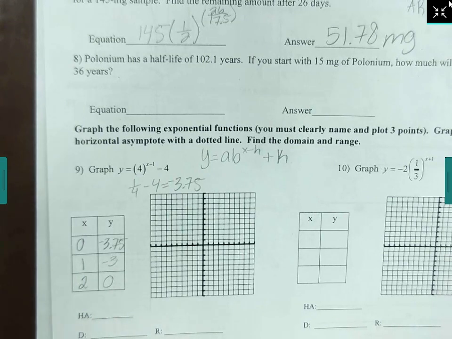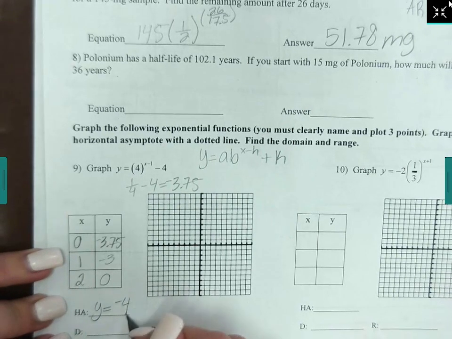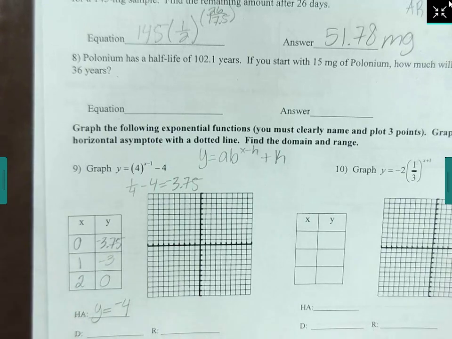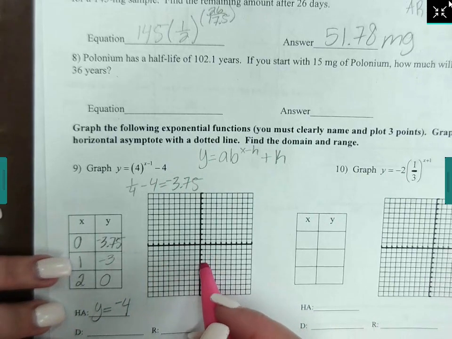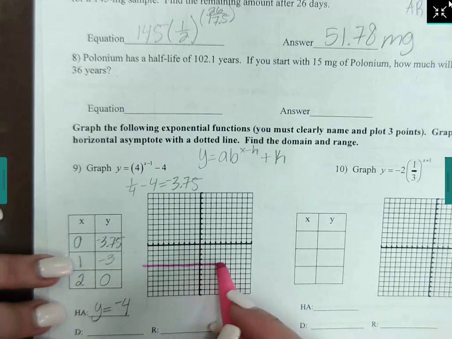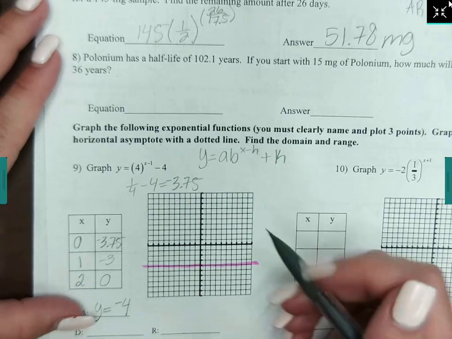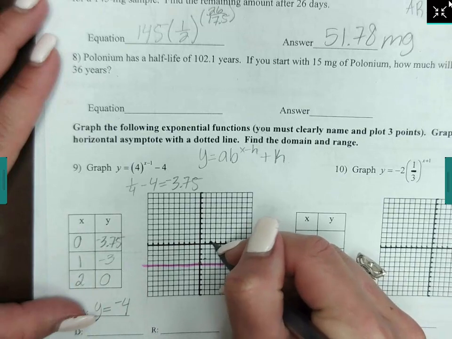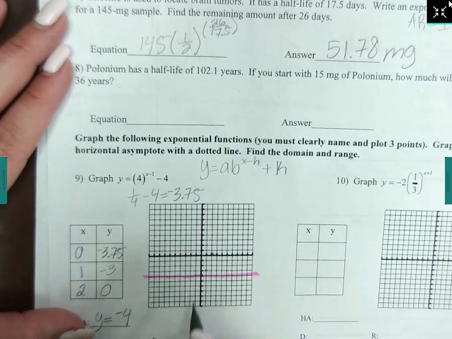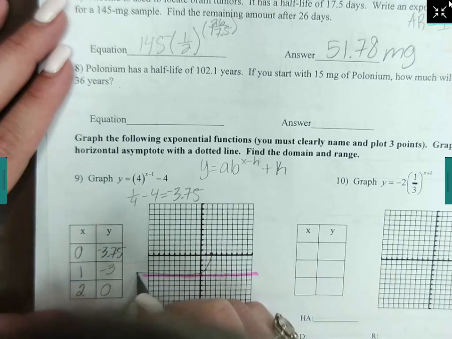Very important thing when we are graphing exponential functions is to know what our horizontal asymptote is. And our horizontal asymptote is just k. So what is k? Negative 4. So our horizontal asymptote is y equals negative 4. Okay, and I'm actually going to draw your horizontal asymptote with a highlighter. So negative 1, 2, 3, 4. All right, that means that our graph is never going to cross that, right? So let's graph 0, negative 3.75, 1, negative 3, and 2, 0. So our graph comes down here and it gets really close to this pink line, but it never actually goes across it.